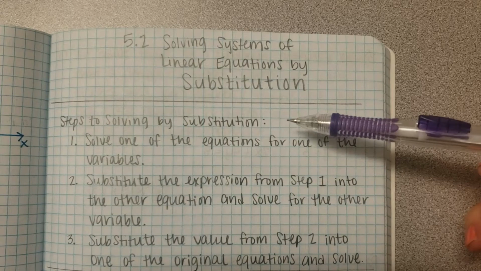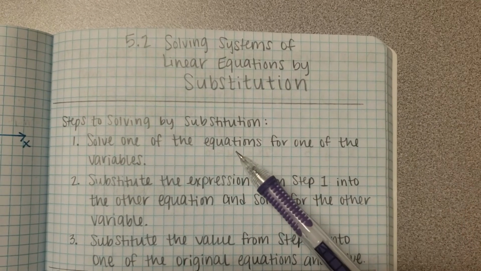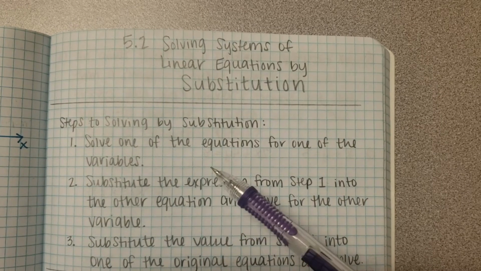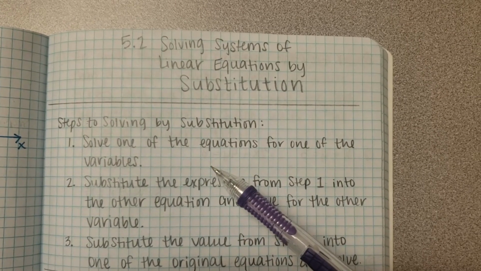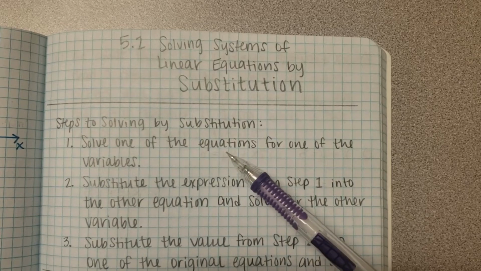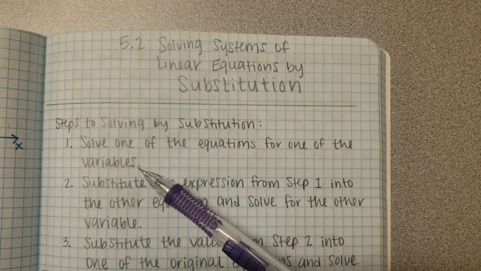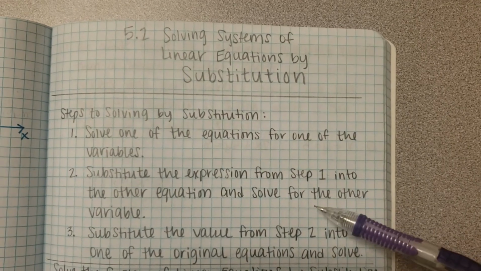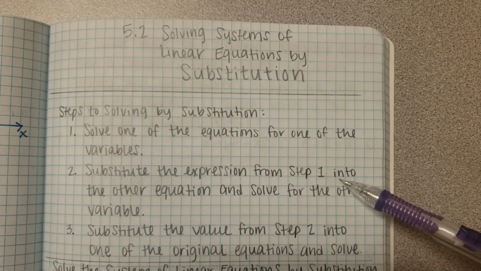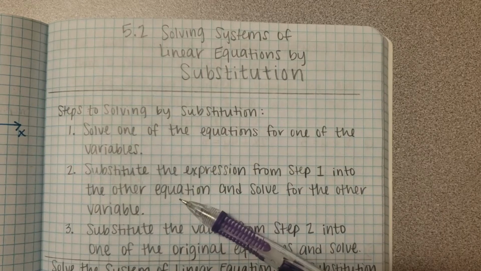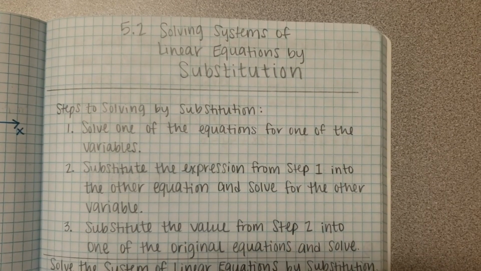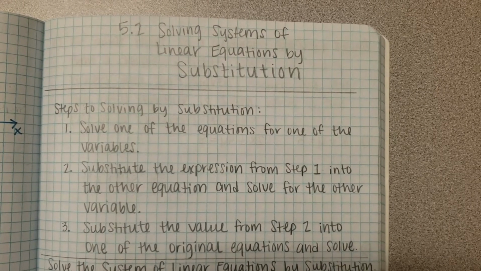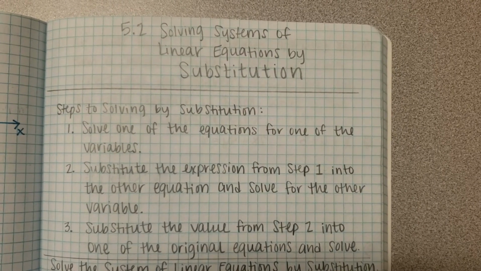So our steps for solving by substitution: the first thing we need to do is solve one of the equations for one of the variables. We're going to be given two equations, just like last time. We're going to just pick one of them and solve for one of the variables, and it doesn't matter if it's x or y. Then we need to substitute the expression from step 1 into the other equation and solve for the other variable. This is all going to make a lot of sense in a second. And then lastly, substitute the value from step 2 into one of the original equations and solve.